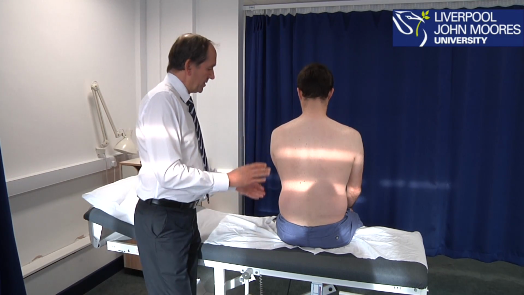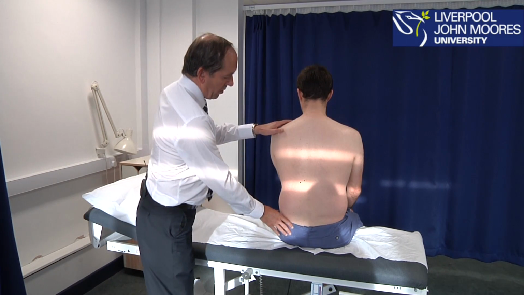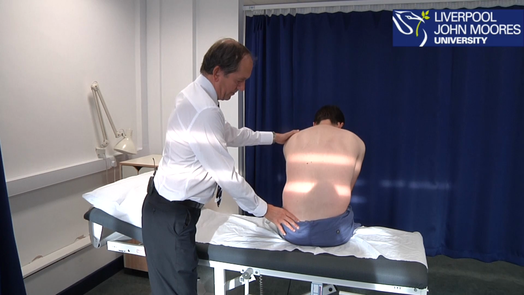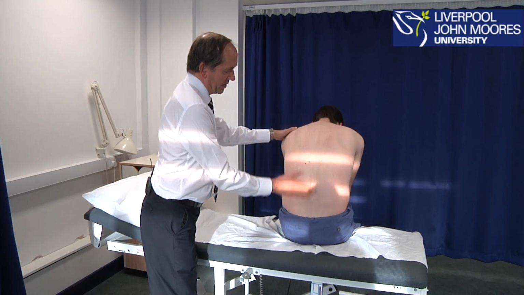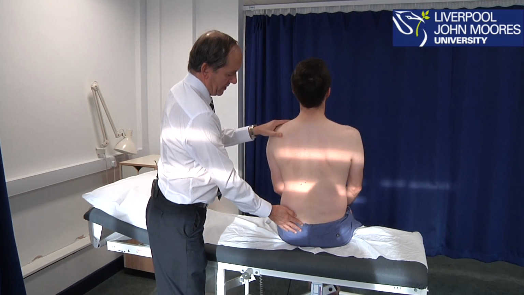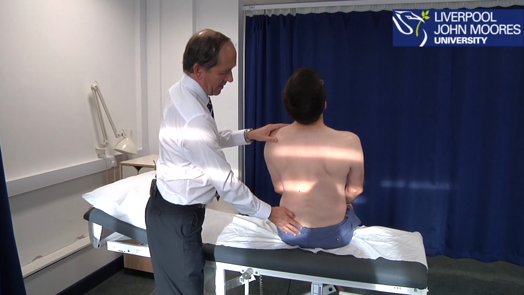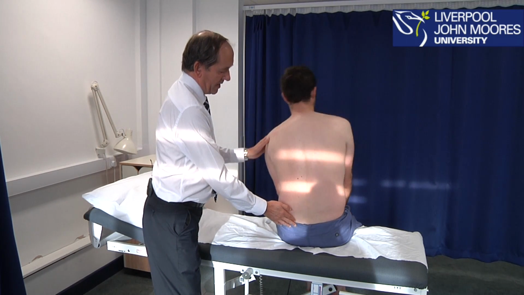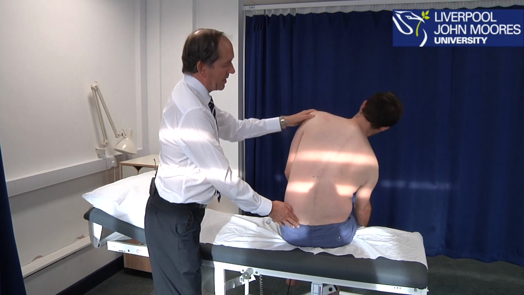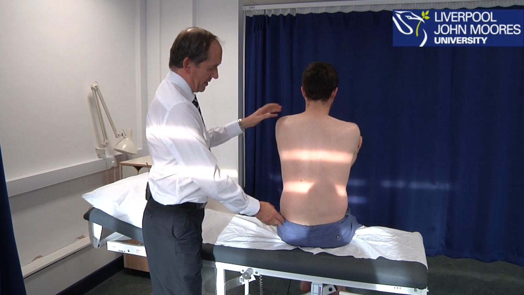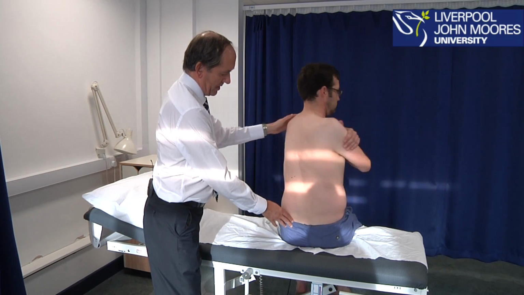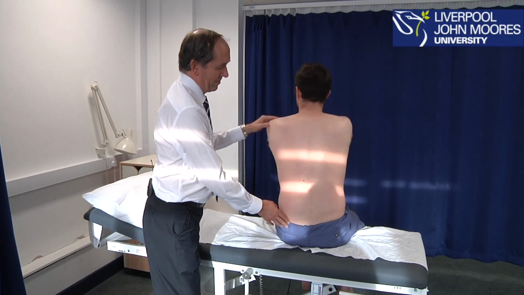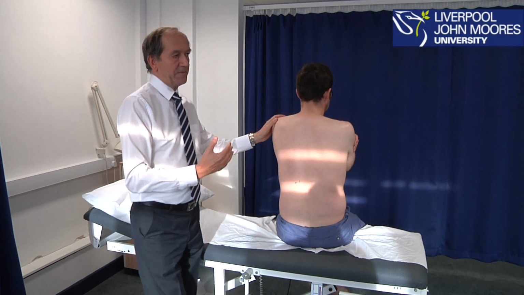So what I want you to do is the same sort of movements we did before. I want you to bend forwards. We're seeing good flexion here. Now lean backwards. That's fine. Go down to the left side and now to your right side. And do your cross arms across your chest and rotate to your right and to your left. And those movements all seem absolutely fine.